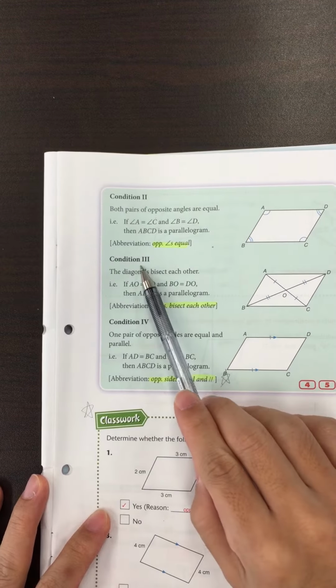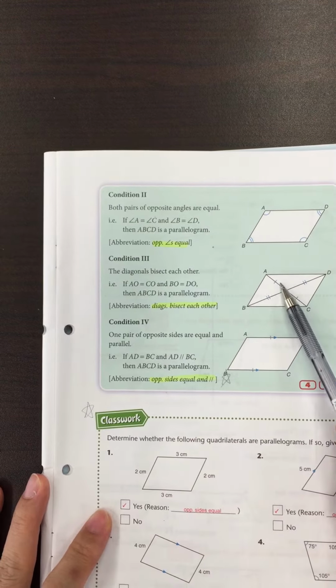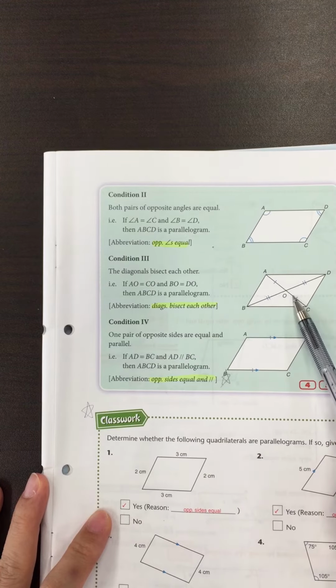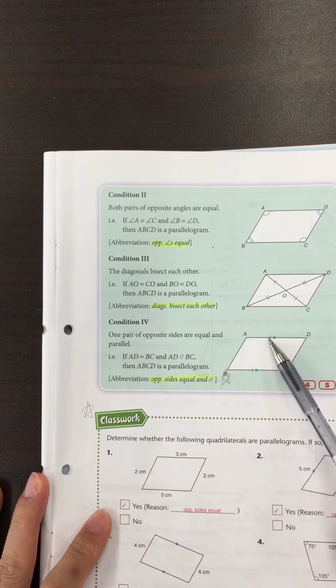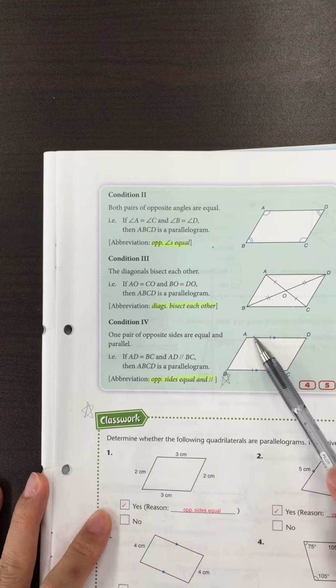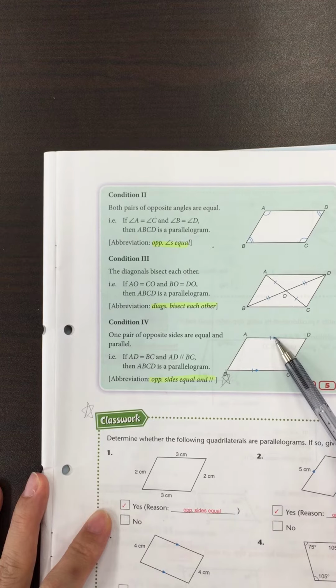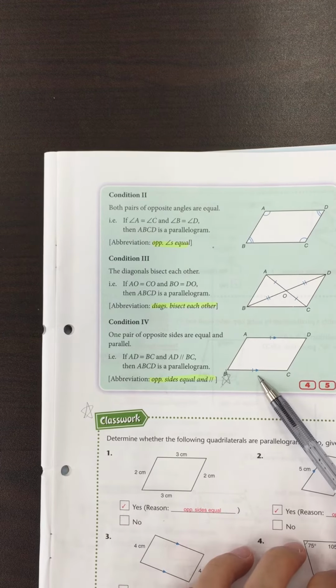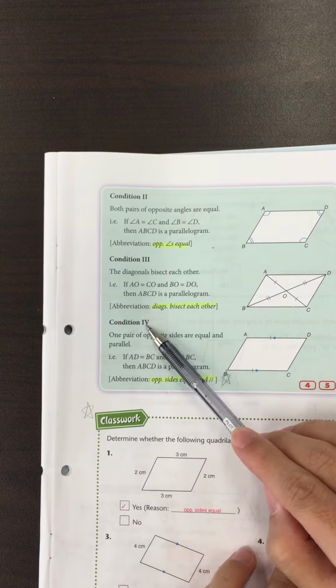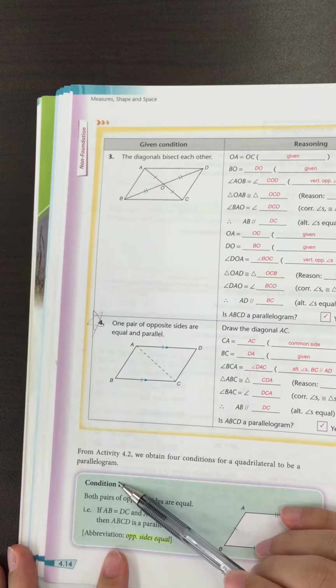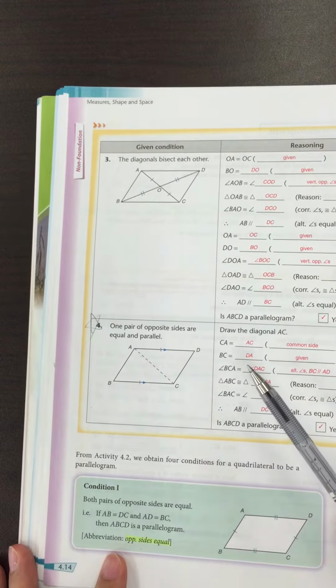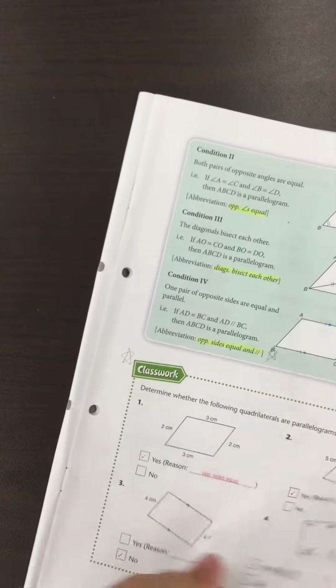And the third reason is also not useful because it's about diagonals. So, how about the last? It may be useful as well because it's about one pair of opposite sides, which is equal and parallel. So, number 4 and number 1, the 2 reasons may be useful to us. So let's go back to the example.